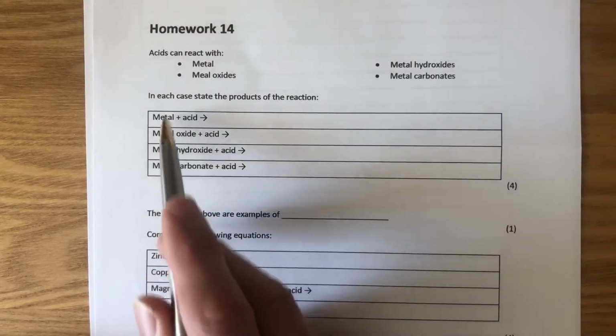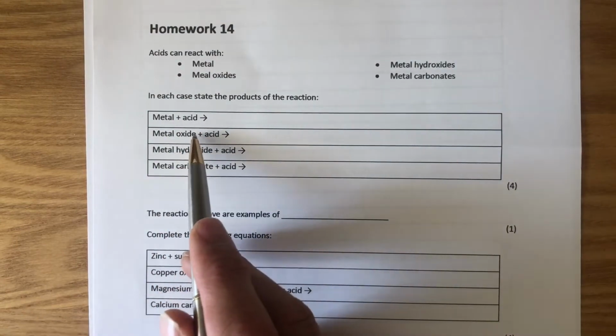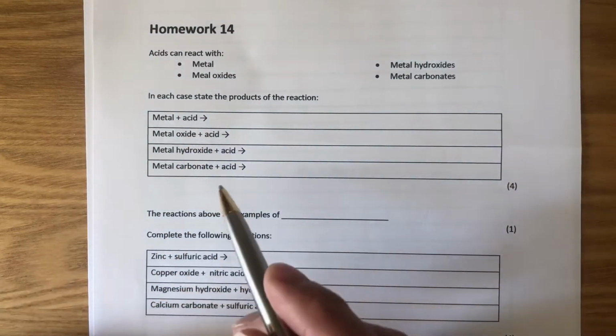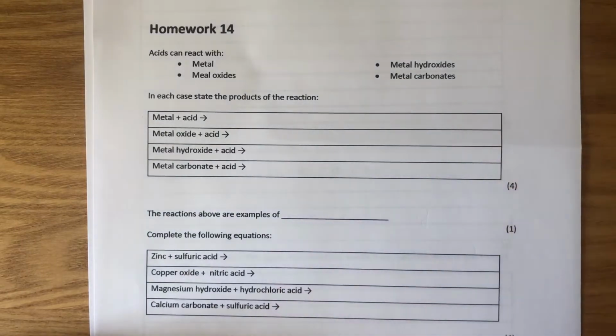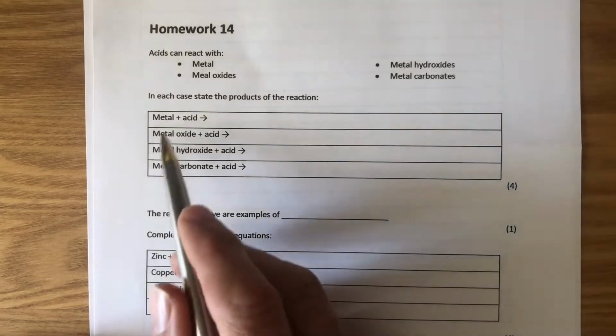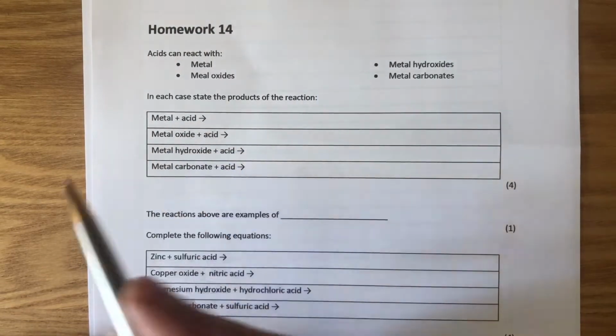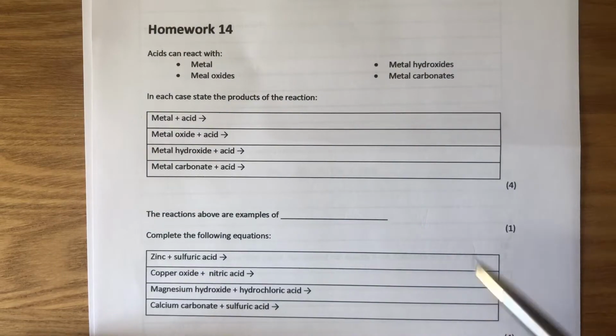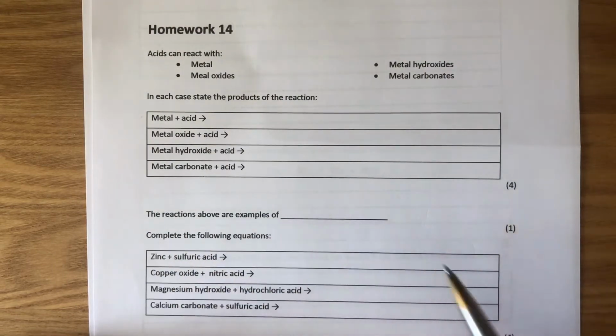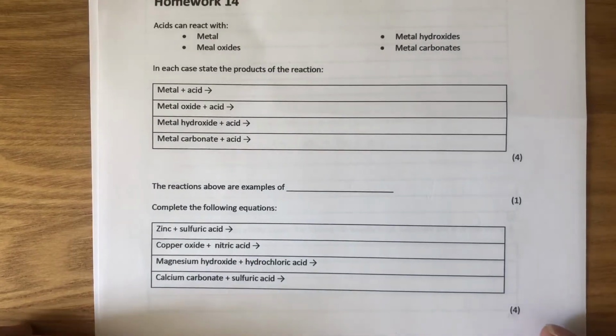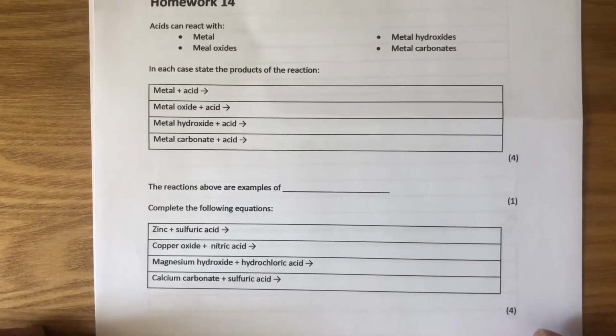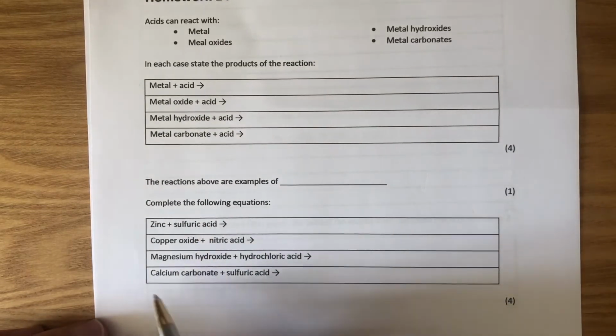Now, if you can't remember them, you have to go back to the acids unit and find them. I can't give you any more hints other than saying that salt is obviously going to be in the product for every one of them. But what else is made? Everyone is slightly different. A couple are the same, but go back to the acids unit and look at those if you're not sure. They're all examples of neutralization. Told you that already. The acid is neutralized in every one of those to make a salt. And we've got some examples here.